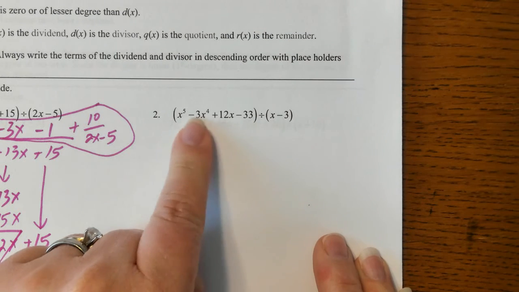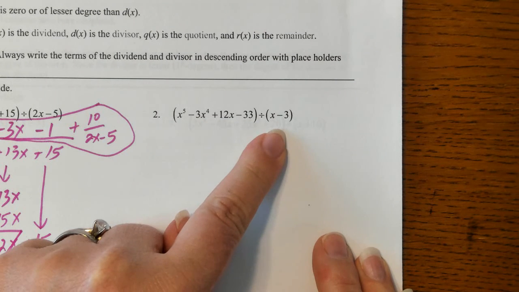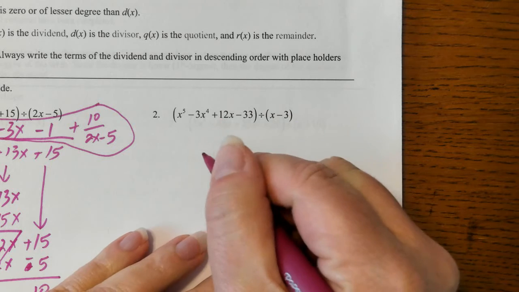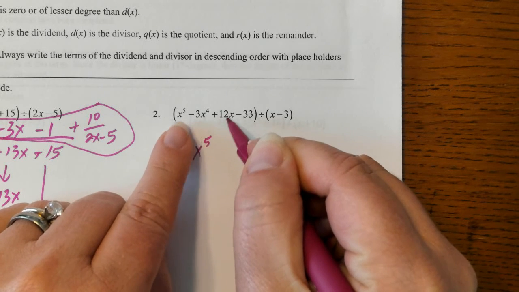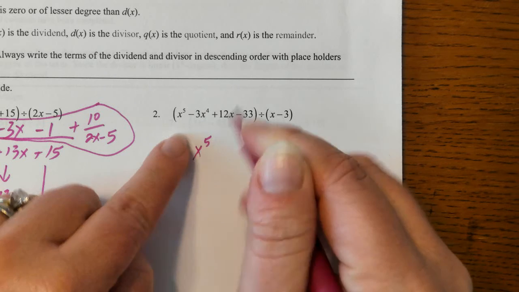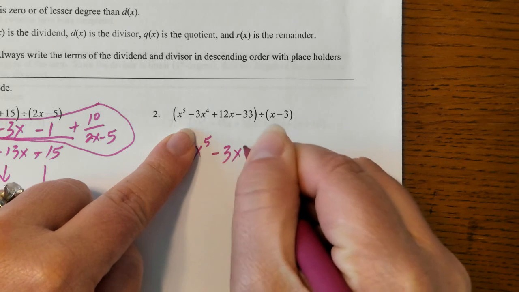Let's try another one. This polynomial divided by x minus 3. Okay, now notice one interesting thing here. This first part is my dividend. It's going to go in the division house. X to the 5th minus 3x to the 4th.